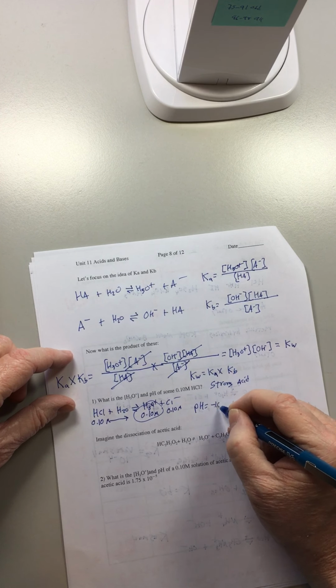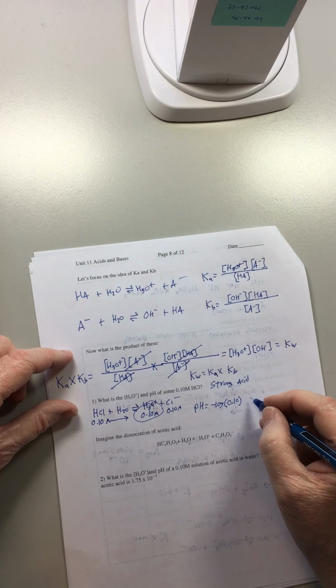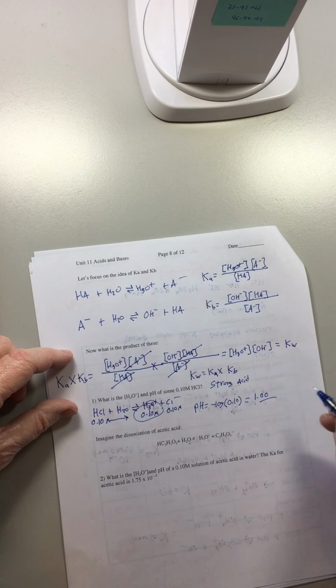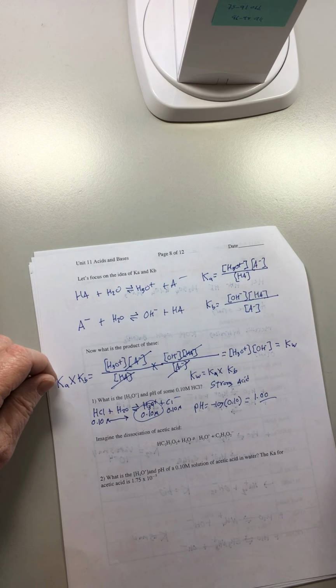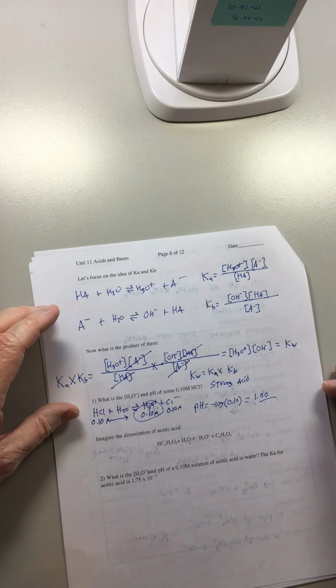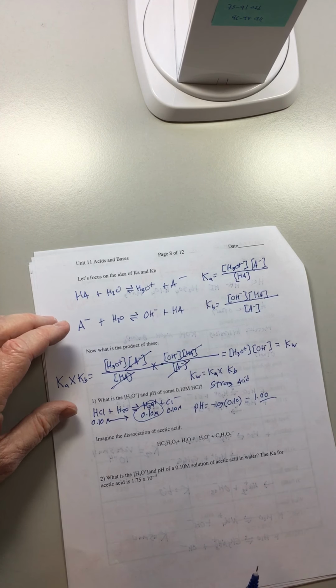And the pH equals the negative log of 0.10. And that equals 1.00, 2 places after the decimal for the 2 sig figs. Pretty straightforward. This is what you've been doing, except we did it in those little boxes all over our pages.